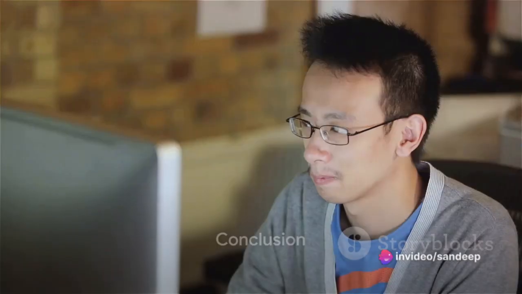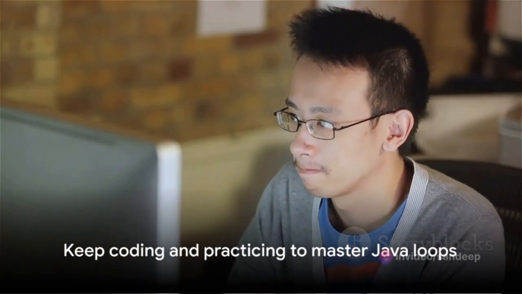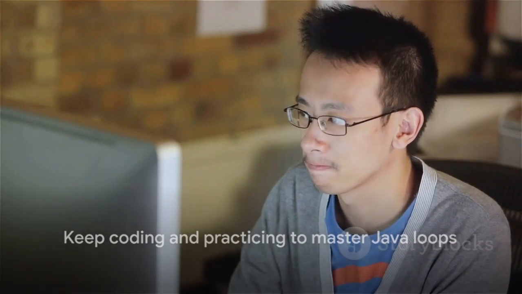So, there you have it, a crash course on loops in Java. With this knowledge in your arsenal, you're one step closer to becoming a Java wizard. Remember, practice makes perfect, so don't shy away from trying out different loop scenarios in your code.